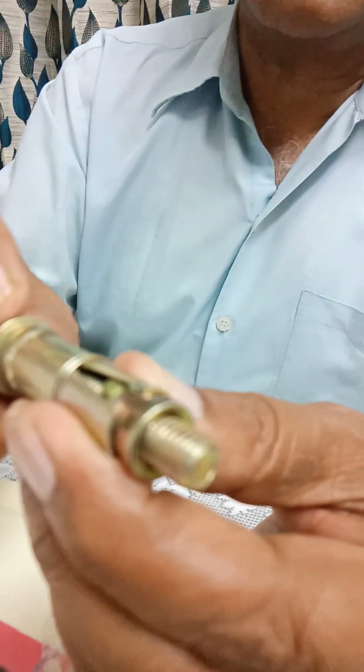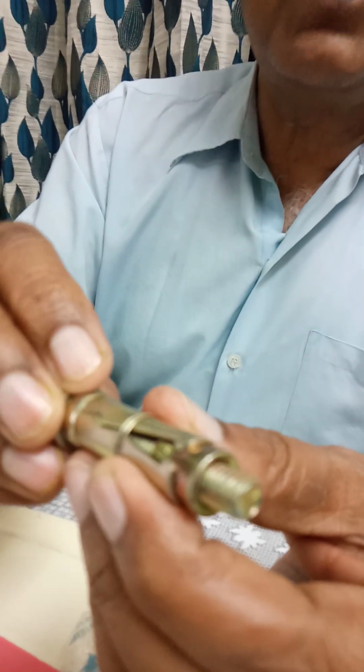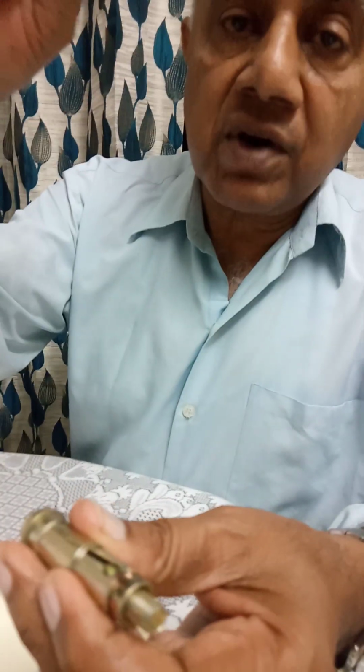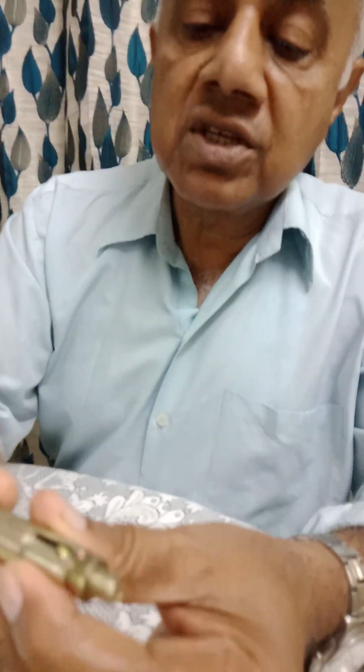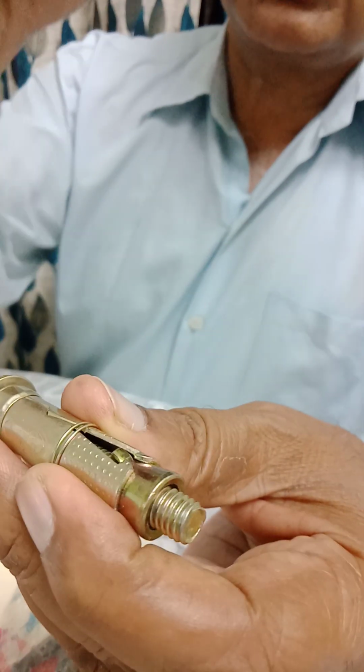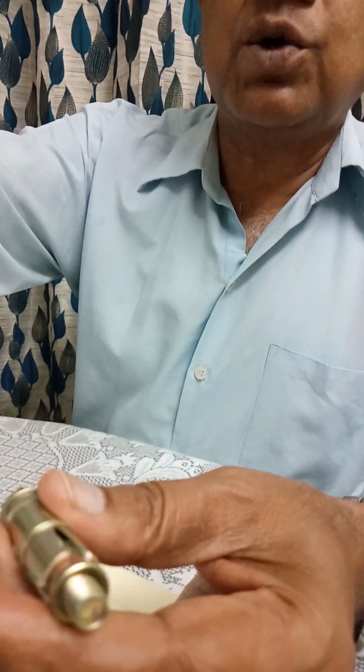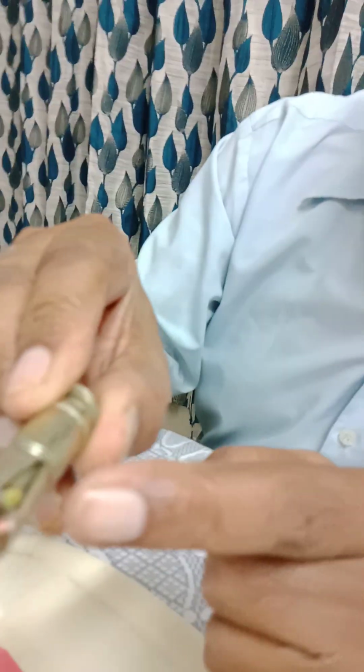Then there is another type of fastener. This is called an anchor fastener. So you must have seen we use some kind of rope or wire to spread our washed clothes. So this is one typical device which is fixed on two sides of the wall. So just see this typical fastener.